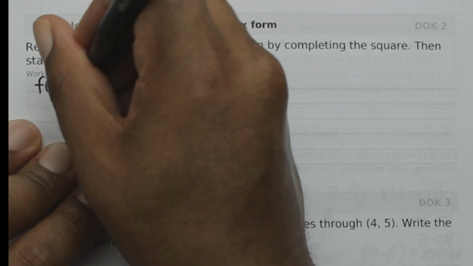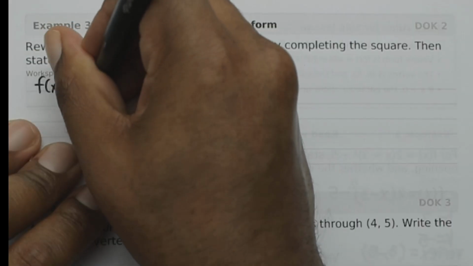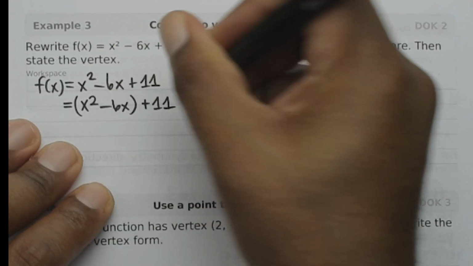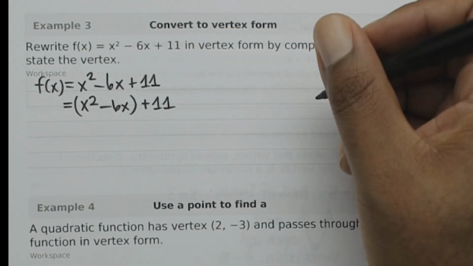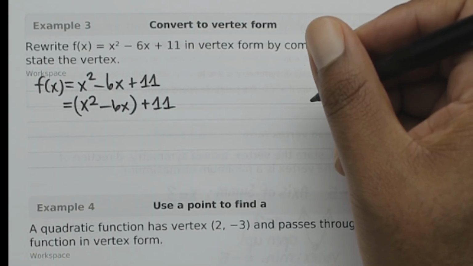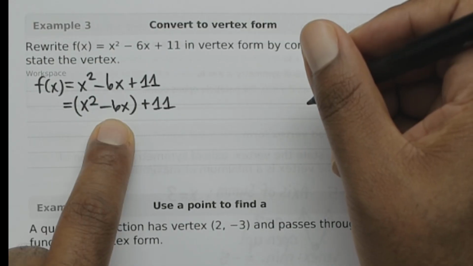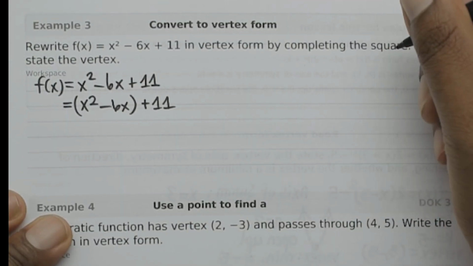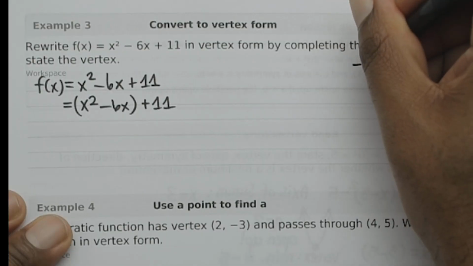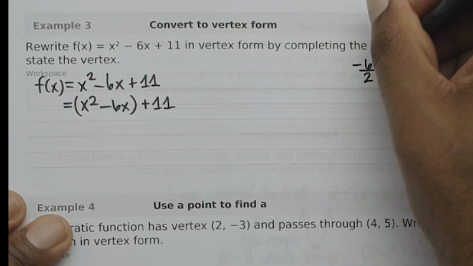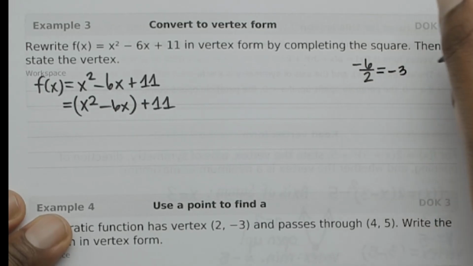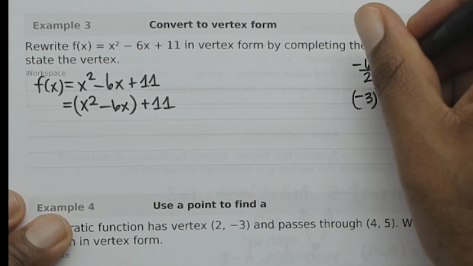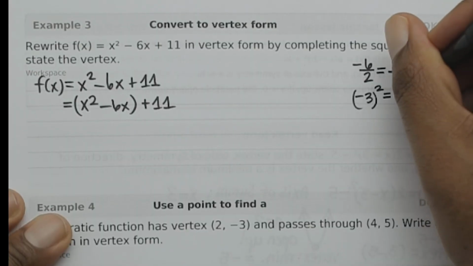So the way that looks is this. We have parentheses x squared minus 6x, plus 11. All we did was group them, okay? Now, after we group them, to complete the square, we take half of this value and we square it. So I'm going to take negative 6 divided by 2, which is negative 3. And then we're going to square negative 3. So that's going to give us 9.